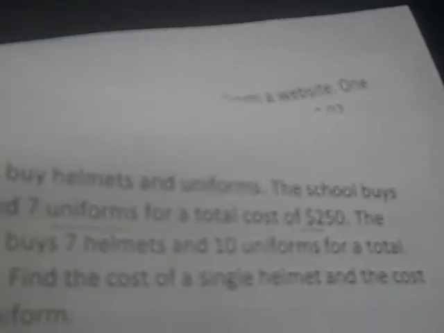Okay, next one. 2 schools buy helmets and uniforms. The school buys 5 helmets and 7 uniforms for a total cost of $250. The other school buys 7 helmets and 10 uniforms for a total cost of $354. Find the cost of a single helmet, cost of a single uniform.